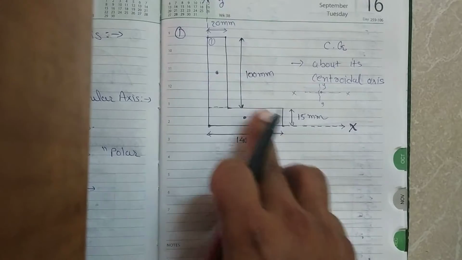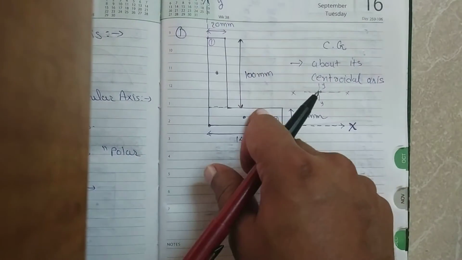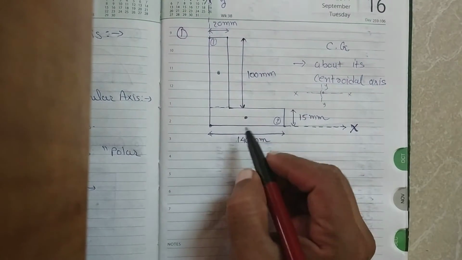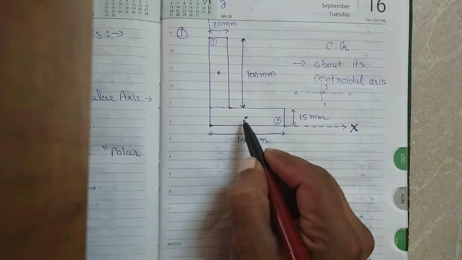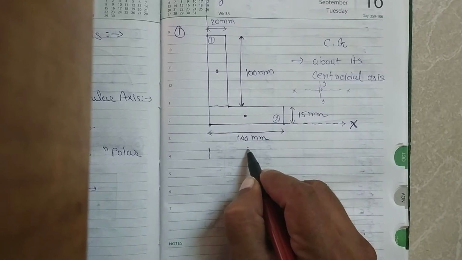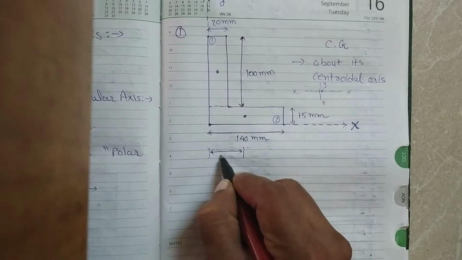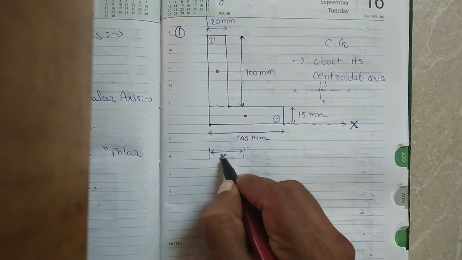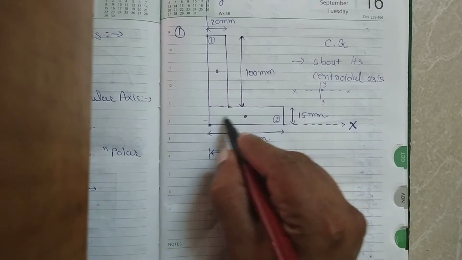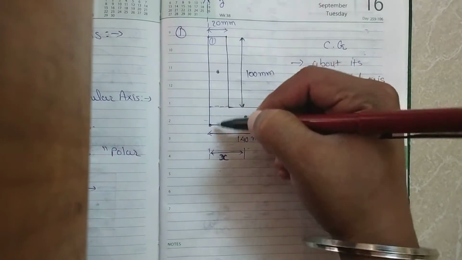Alright, so these are the centroids of section 1 and section 2, as they are rectangles. So they are here. And if you are calculating the centroid of x, you can see I'm going to mark it here from this centroid, origin to centroid. So this one is the x of section 1, this one is the x of section 2. So this distance is x of centroid 2.